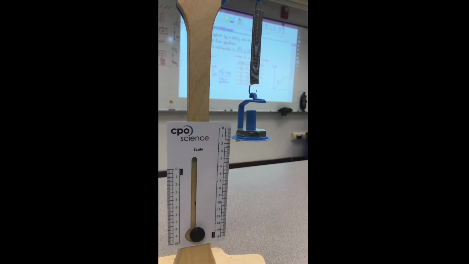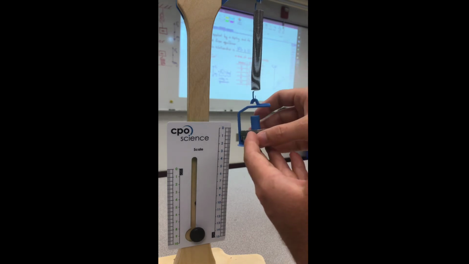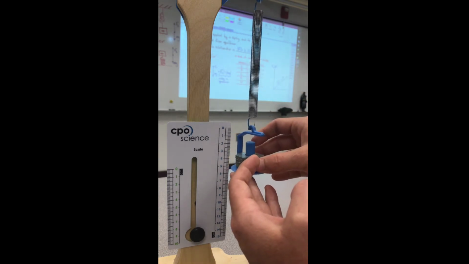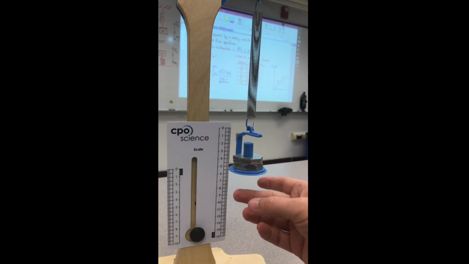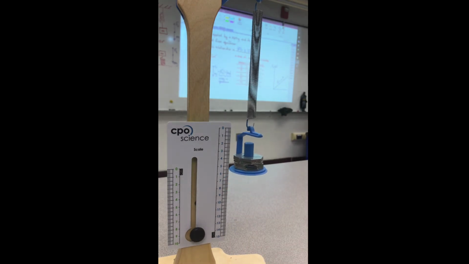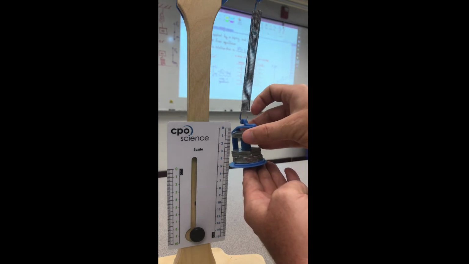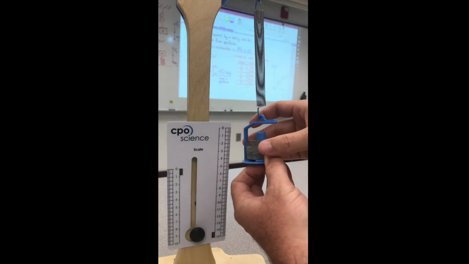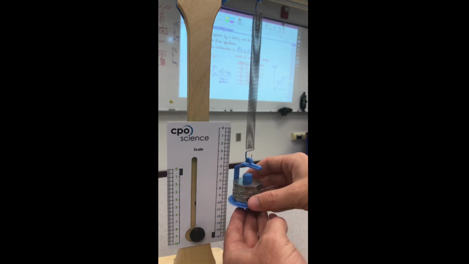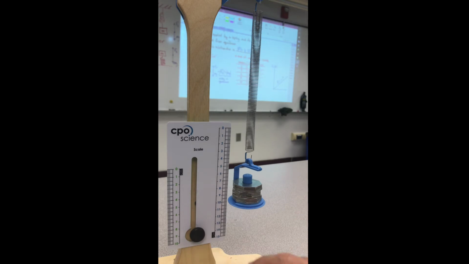Go ahead and add in 5 more washers, so double the mass or double the force of gravity acting. So it went from 1.5 centimeters down to about 5.5 centimeters. Now I'm going to add 5 more washers. And now we're down around 10.5 centimeters.